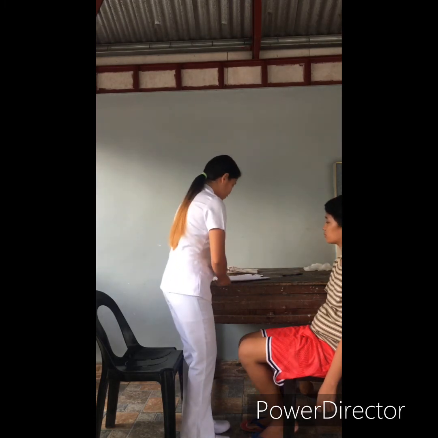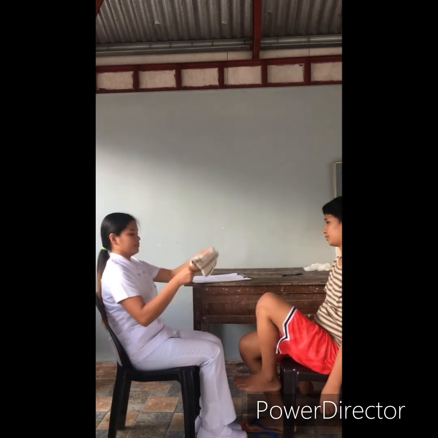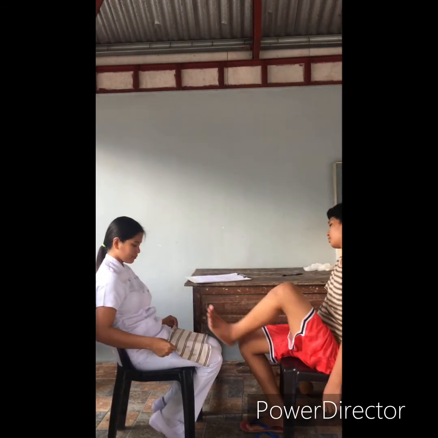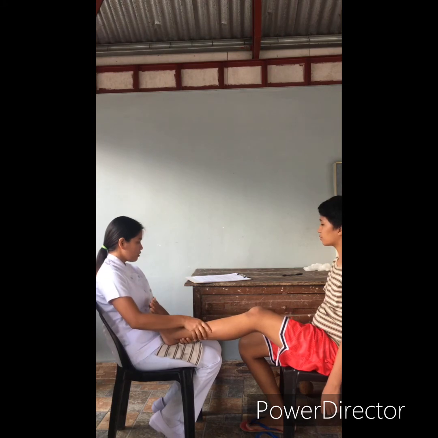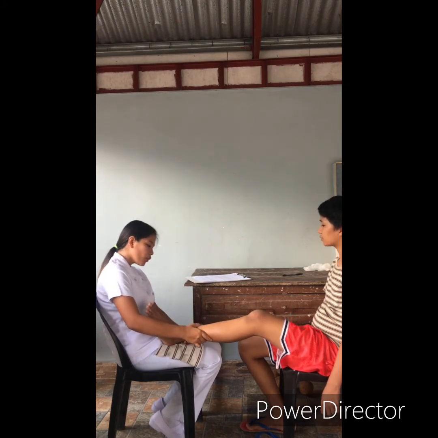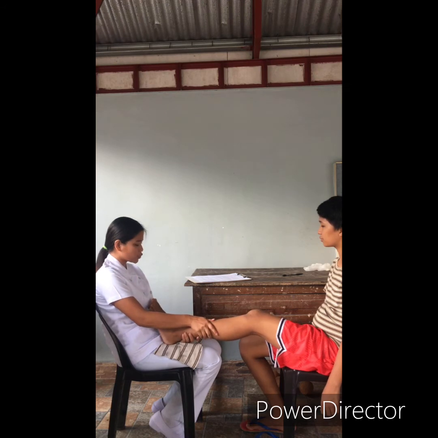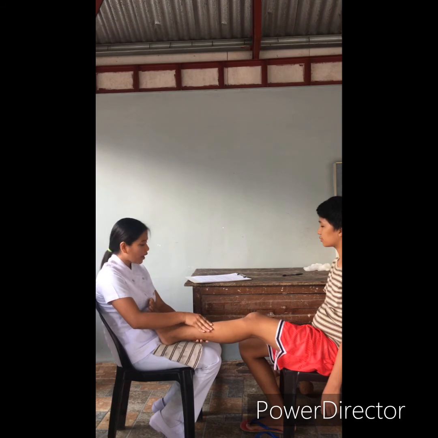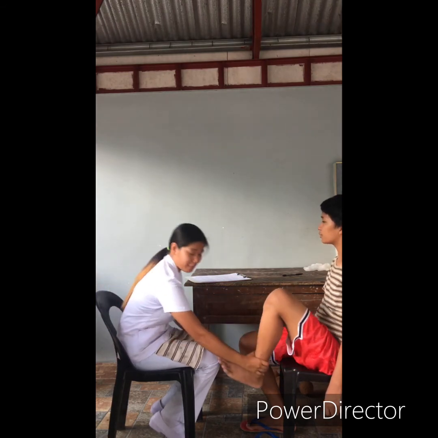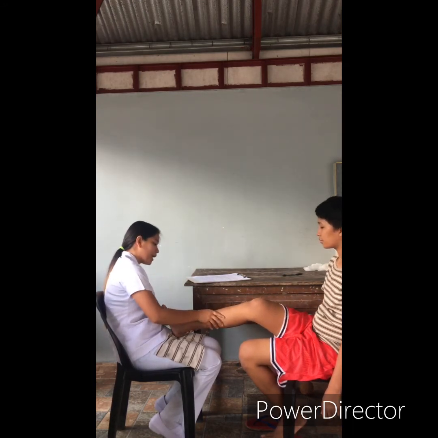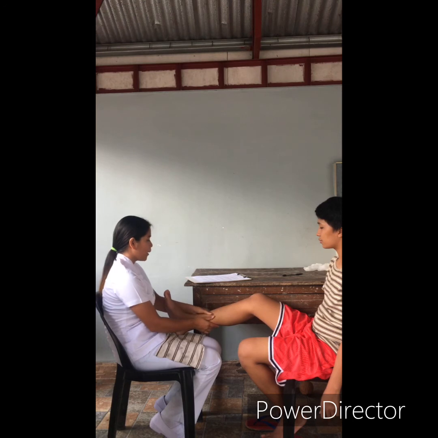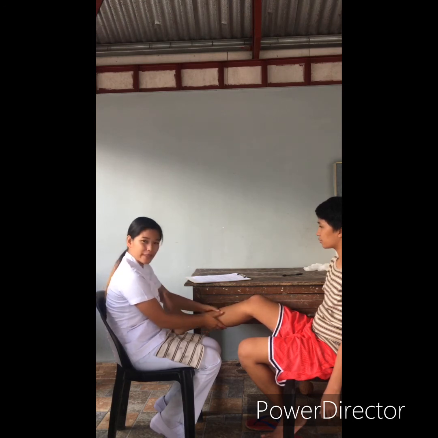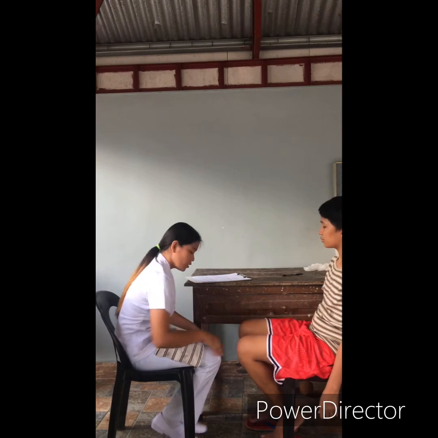Lastly, we want to palpate for edema. Can I ask you, sir, to raise your foot? In assessing for edema, we apply pressure on the skin. If the skin becomes indented, it means there is a sign of edema. But if the skin quickly returns to normal, it means there are no signs of edema. It seems like my patient doesn't have edema.